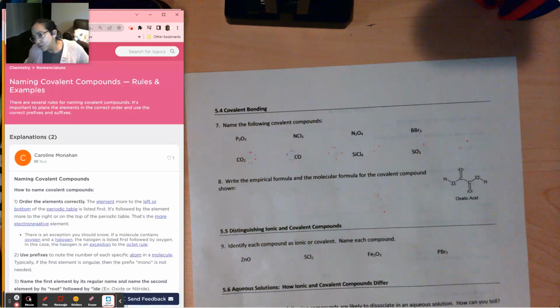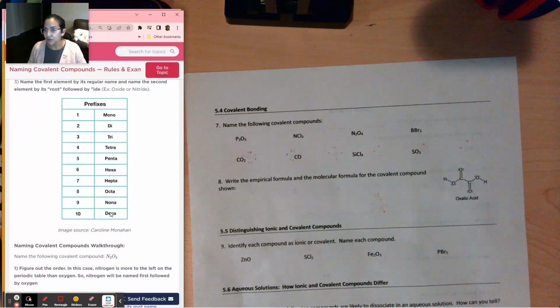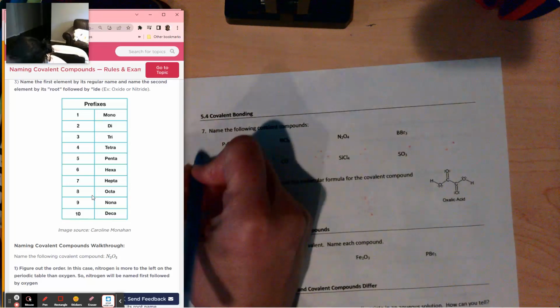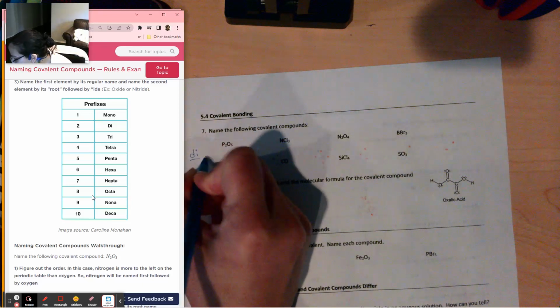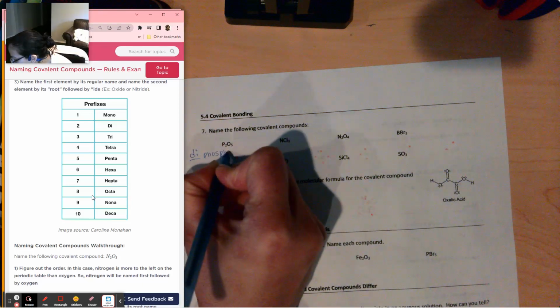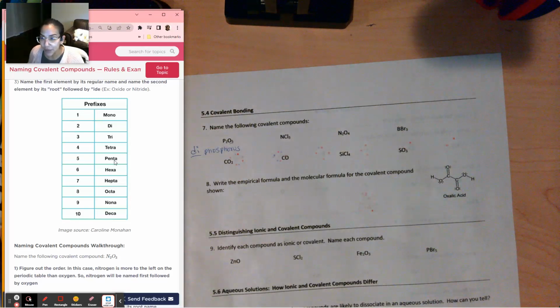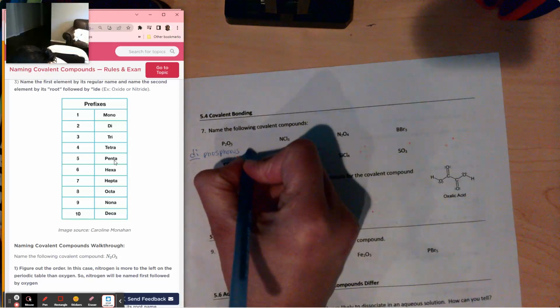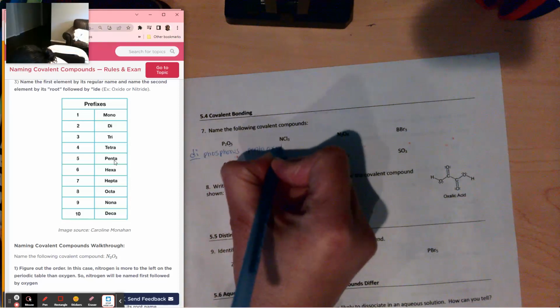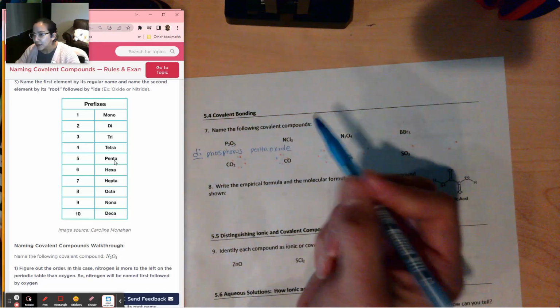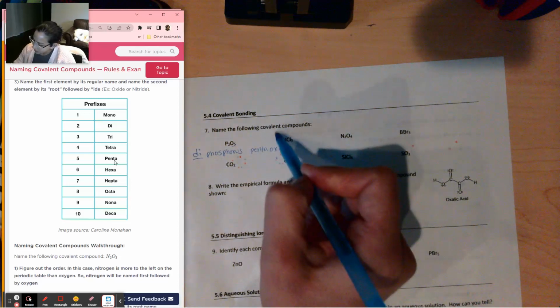So the first one that we see here is phosphorus and oxygen, and we're going to be using these prefixes in order to name them. So we have phosphorus, and there's 2, so this is going to be diphosphorus. And we have 5 oxygens, and if we look for number 5, that's penta, and it's going to be pentaoxide. And that's for this top one right here. I wrote a little bit too big. So if I wanted to answer this one, I'm going to answer it up here.